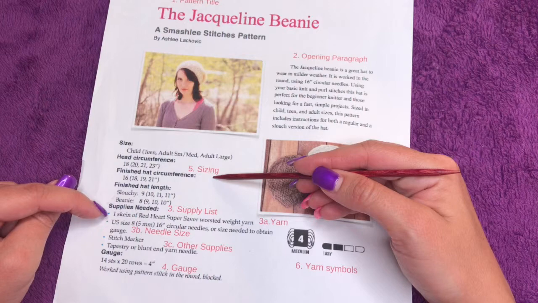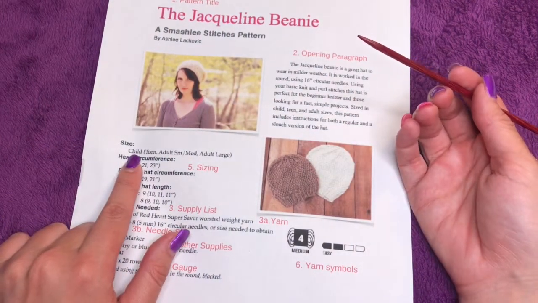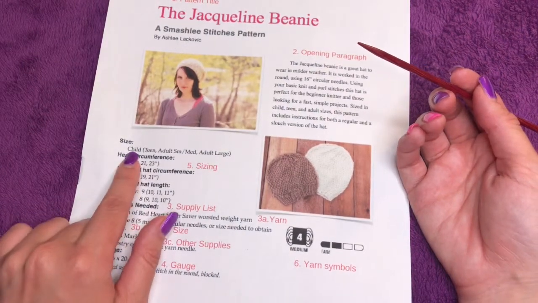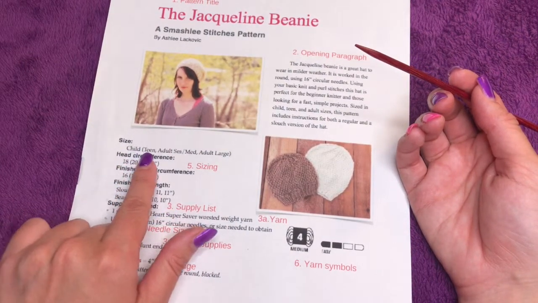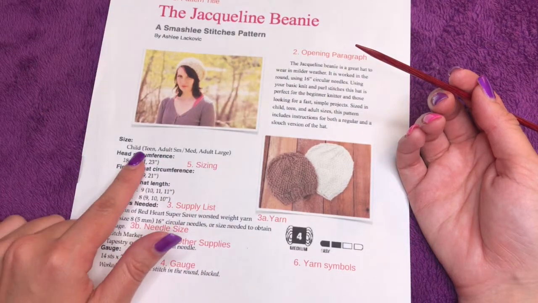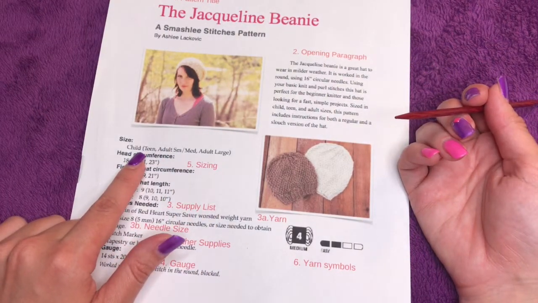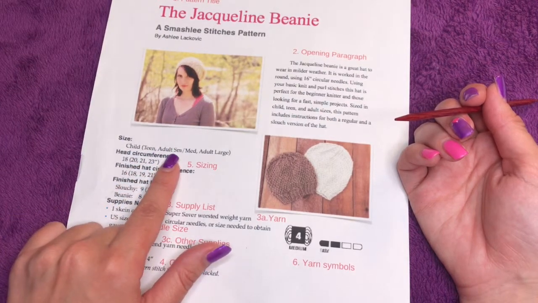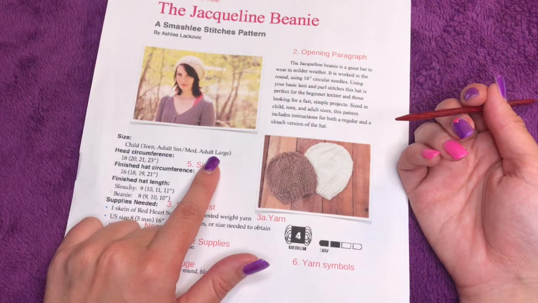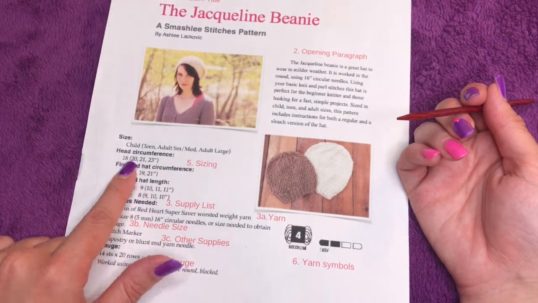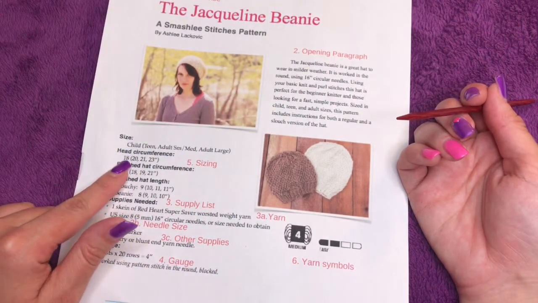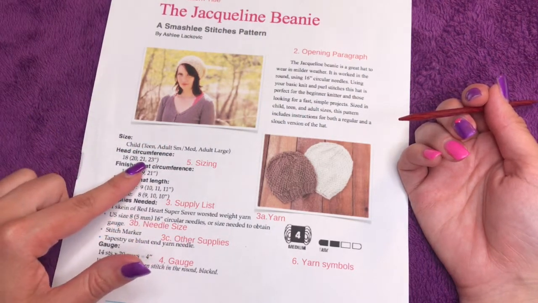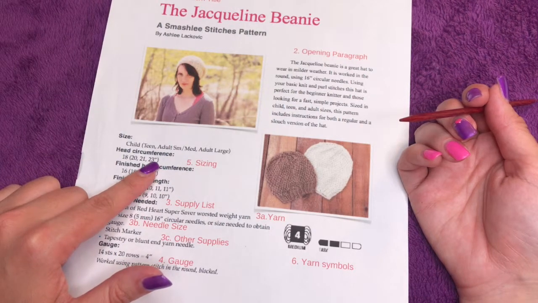Number 5 is sizing, and you'll see that there are 4 different ways that we have our sizing listed in this pattern. This is sized from child to adult, and you'll see that you have your first size here, which is your smallest, and the rest are separated by brackets and commas, and that's how it'll be throughout the whole pattern. So the first one is child, then teen, then adult small and medium, and then adult large. This child size would have a head circumference of 18 inches, the teen 20, adult small 21, and adult large would be 23.